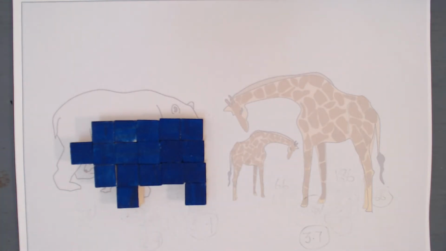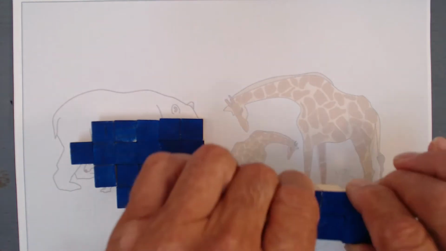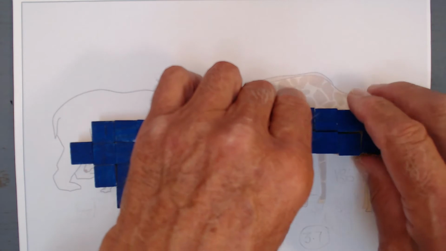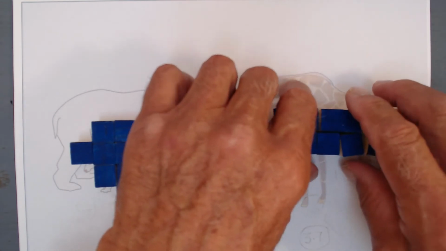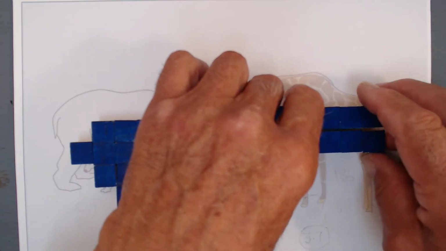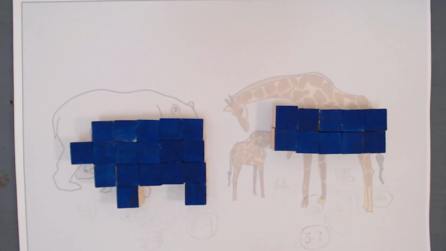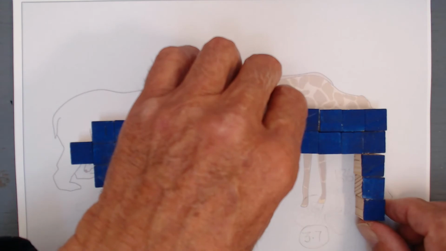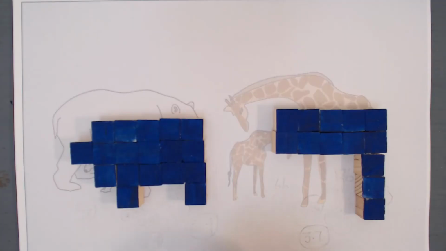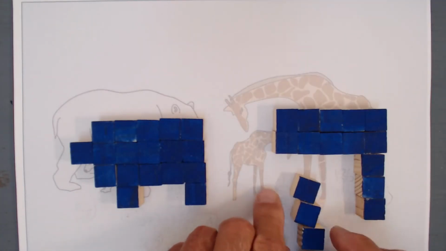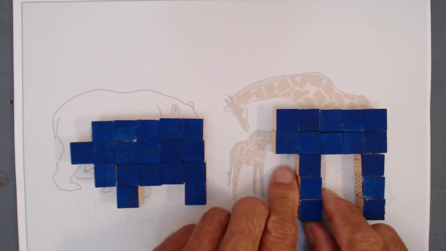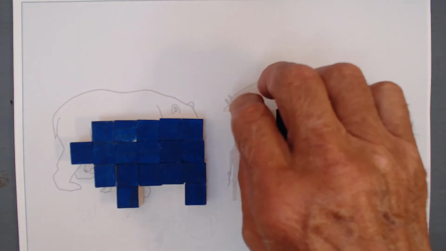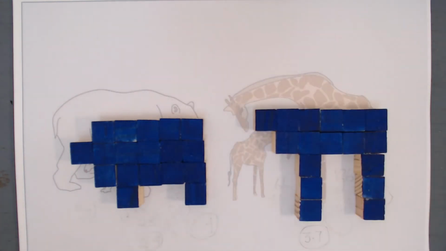Now, what about an animal in a hot climate? Well, they tend to be a bit thinner, so we'll make the body thinner, and we'll also give it fairly thin, spindly legs, like so. And we better give it a head and perhaps some ears.